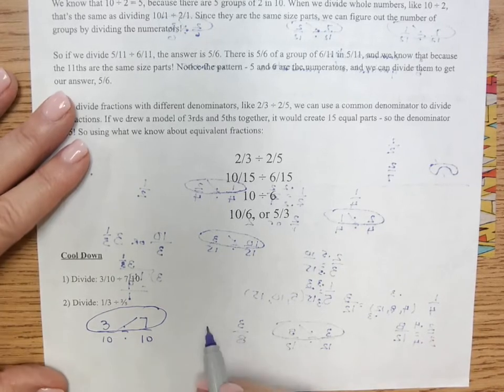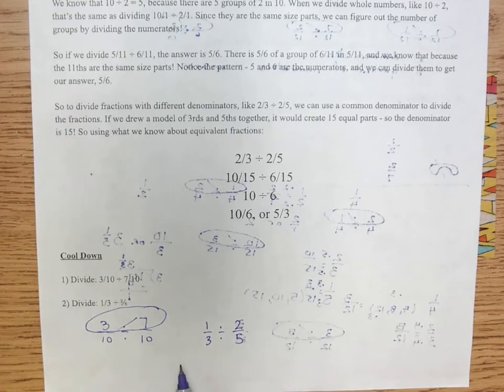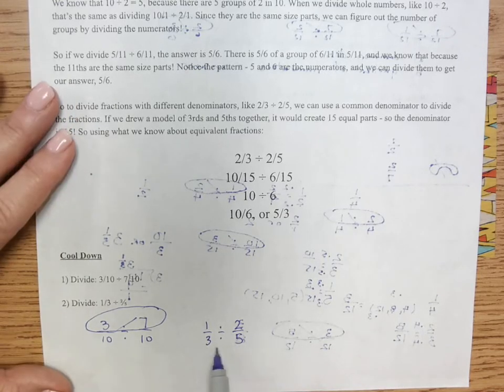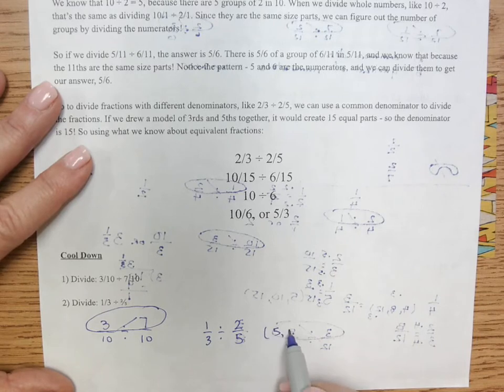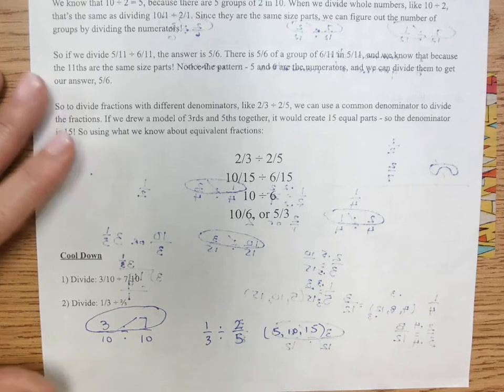Second one is 1/3 divided by 2/5. Are they both fractions? Yes. Do they have the same denominator? No. Which of these is greater, 3 or 5? 5 is greater. So I think in my head, 5, 10, 15. Does 3 divide into 5 evenly? No. Does 3 divide into 10 evenly? No. Does 3 divide into 15 evenly? Yes. So 15 is our common denominator.